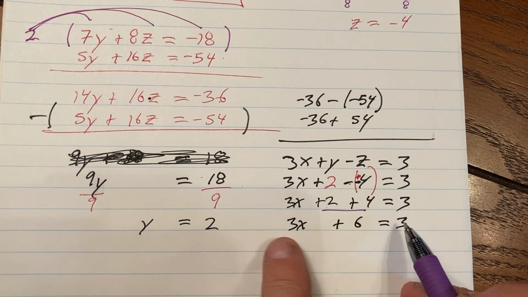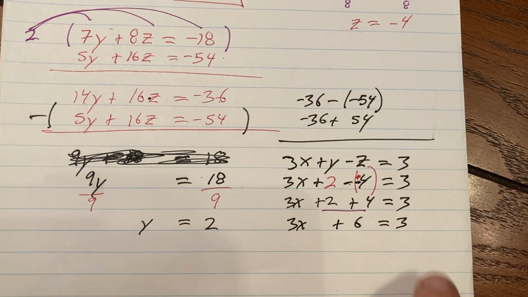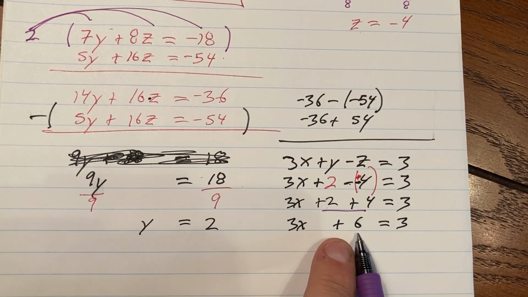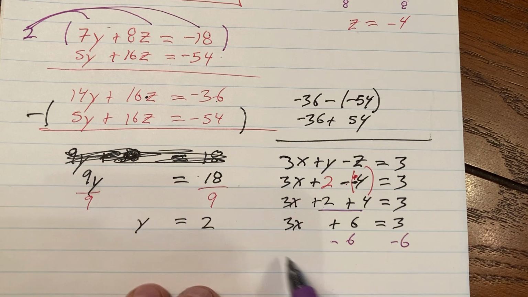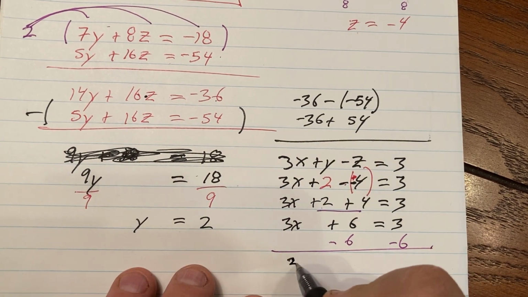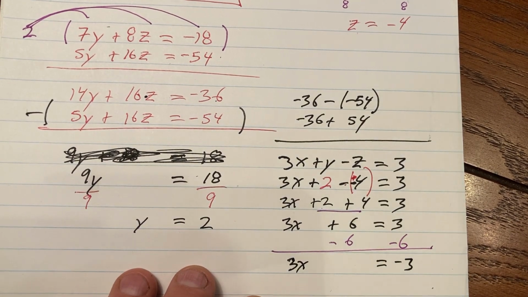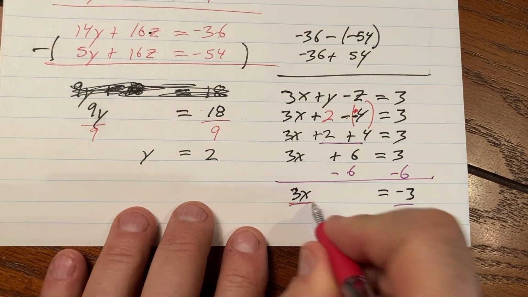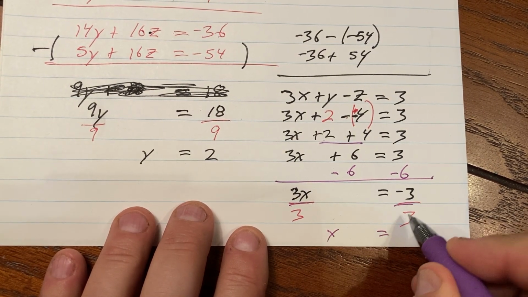Here's your equation. The variable is x. On this side of the equation, is there anything that's not an x? Yes. That's not an x and that's not an x. Does it matter which one we move first? Absolutely. We have to do this first. Subtract the 6 on both sides of the equation. 3x equals negative 3. Then divide both sides by 3. X equals negative 1.